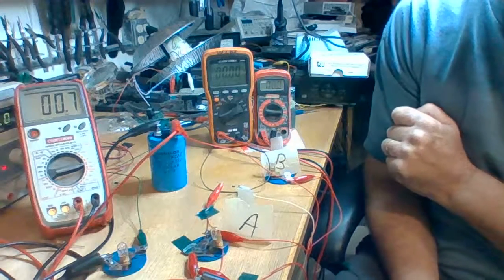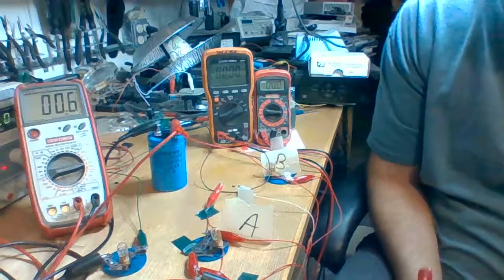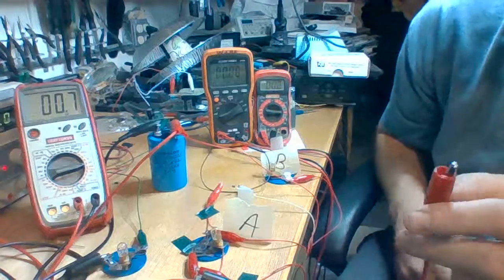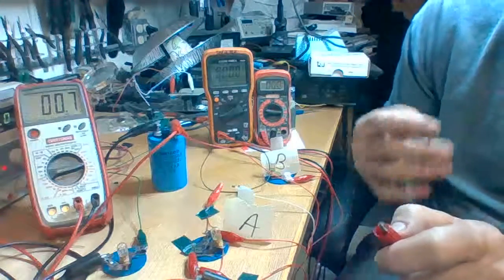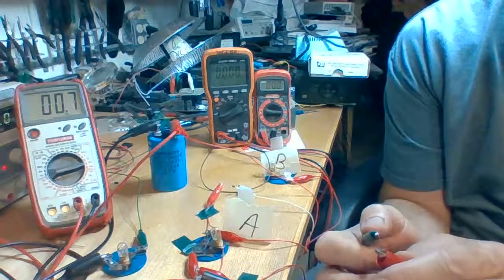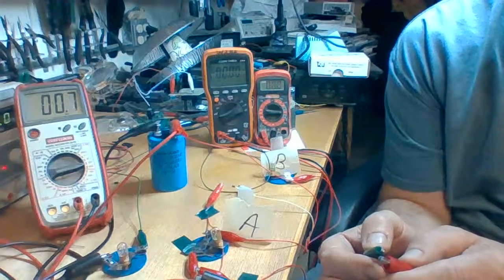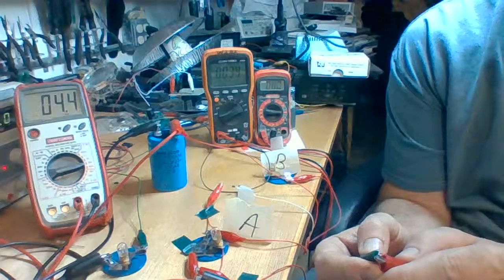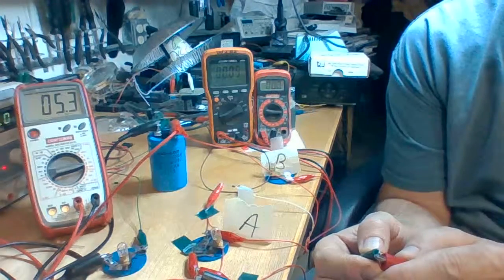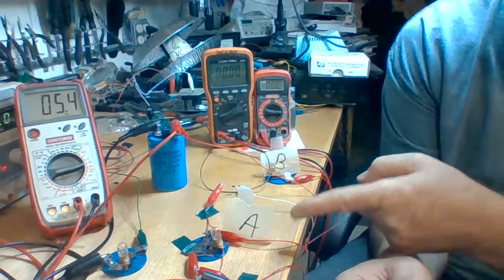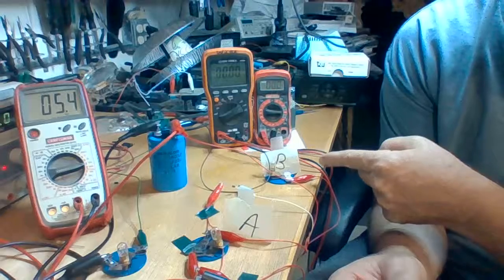All right, so I think we're ready to charge. Here is our positive from the power source, and we'll hook this up. And now what we're going to do is look and see if A or B lights up on charging the capacitor. 3, 2, 1, charge. All right, it's looking like A lit up and B did not.